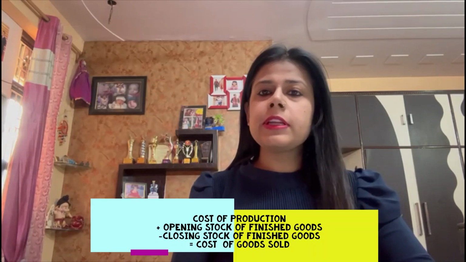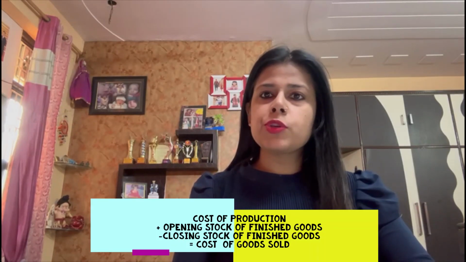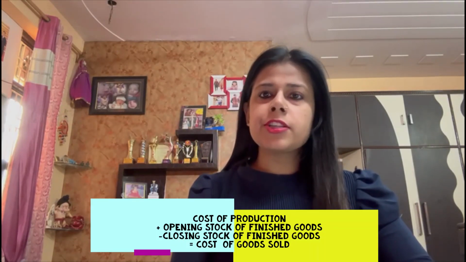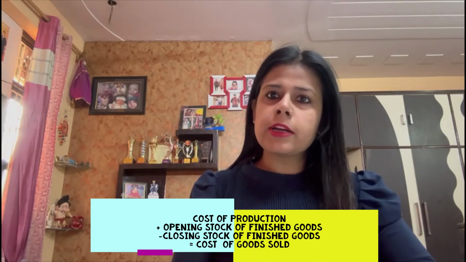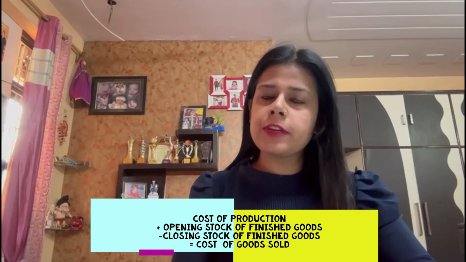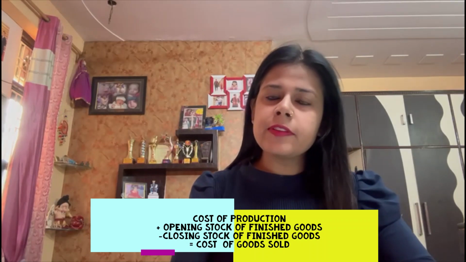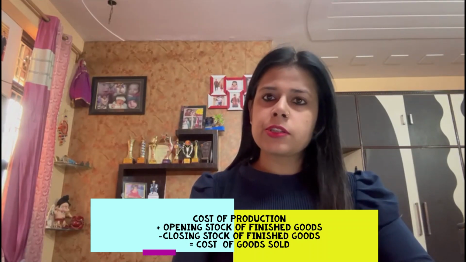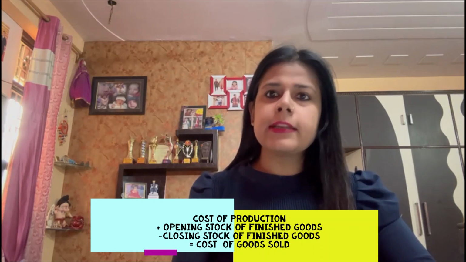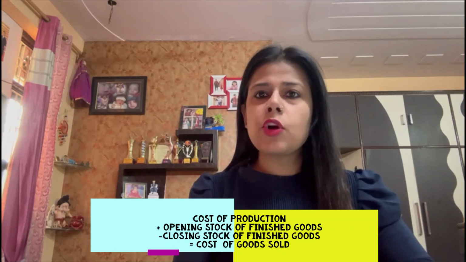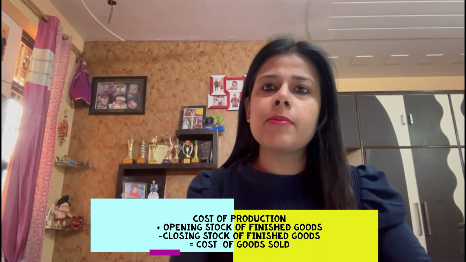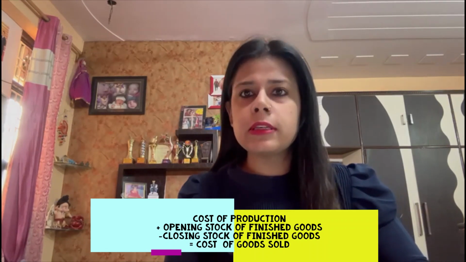A small step we need to do here before adding selling and distribution expenses is making adjustment for any stock of finished goods. So to cost of production, we will add opening stock of finished goods. Then we will subtract closing stock of finished goods from this, and we will get cost of goods sold. Because जितना हमने produce किया है, that does not mean we are going to sell the entire amount or the entire amount is sold in the market.